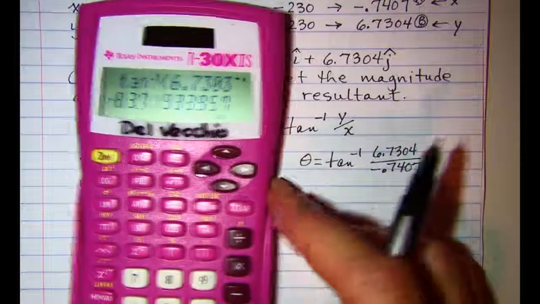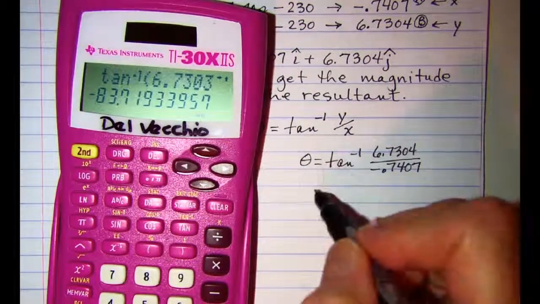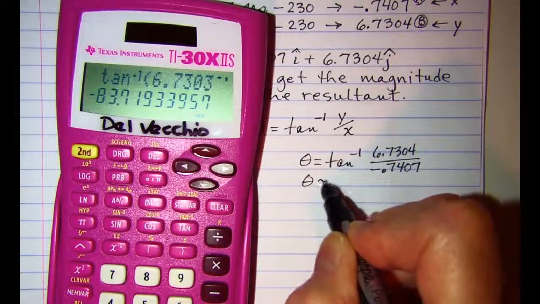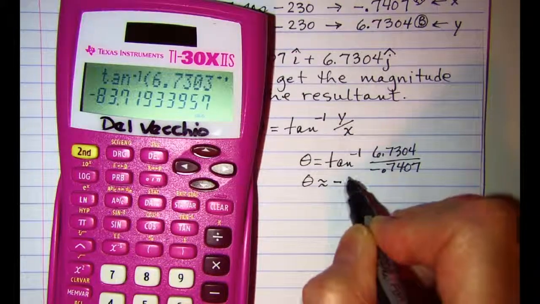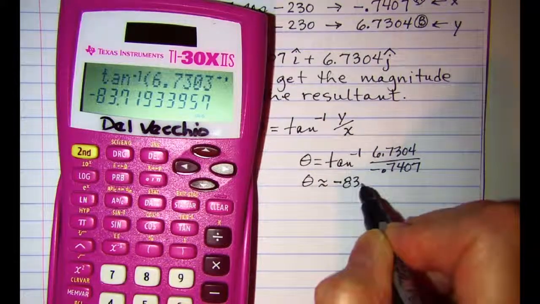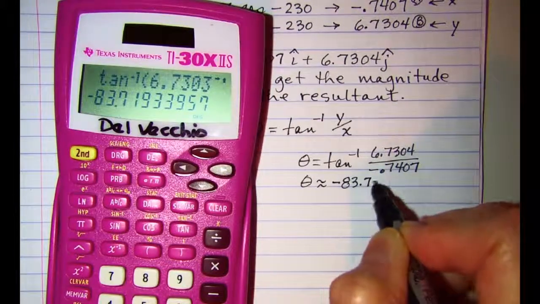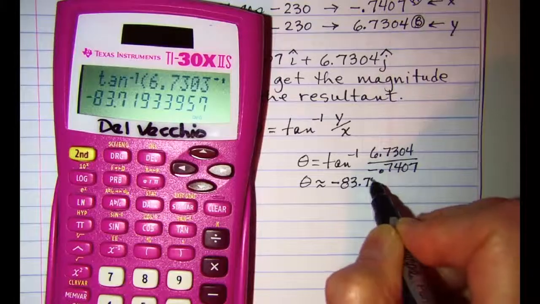So I'm getting, on my initial calculations, a theta that's about negative 83.7 degrees.